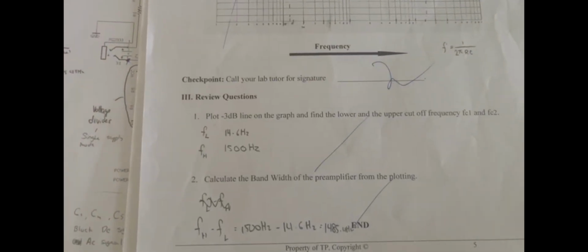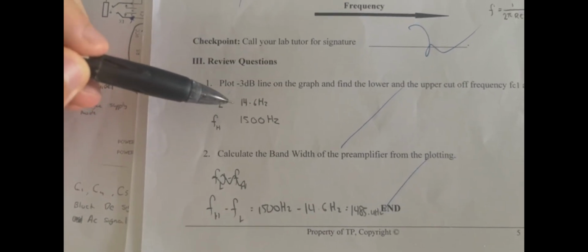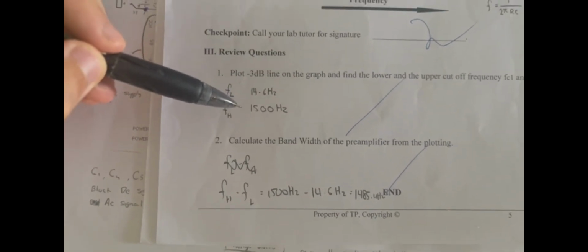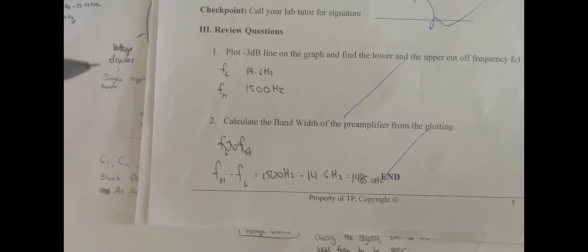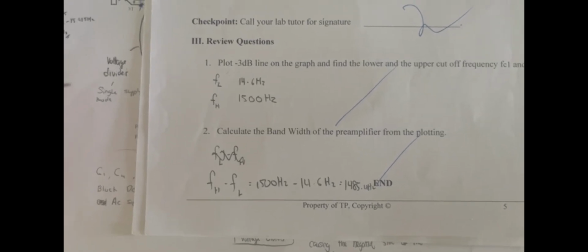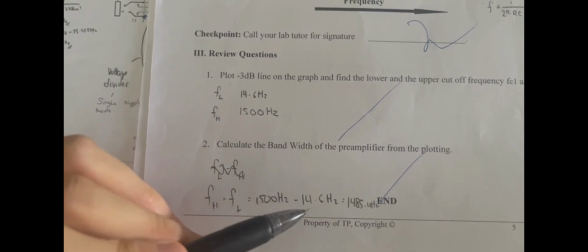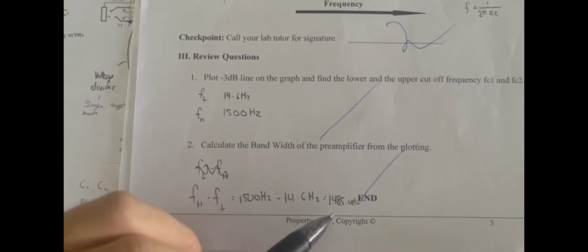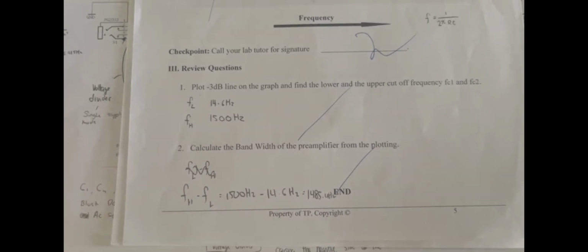From there, we figure out that our FL is 14.6 Hz and our FH is 1500 Hz. So we can figure out our bandwidth. Bandwidth is equal to FH minus FL, which is 1500 Hz minus 14.6 Hz, which is equal to 1485.4 Hz.